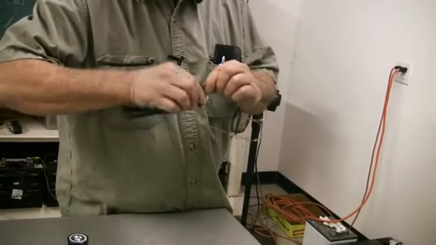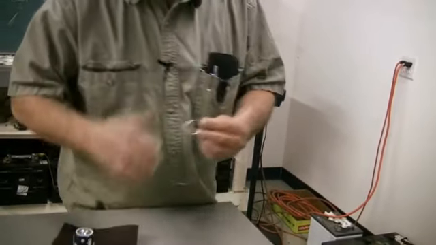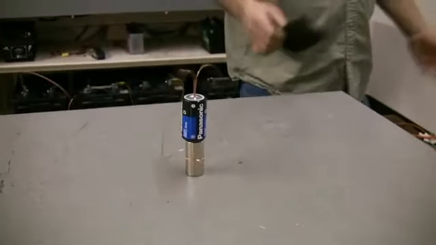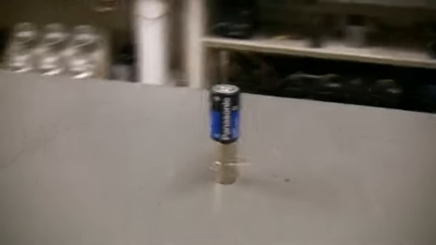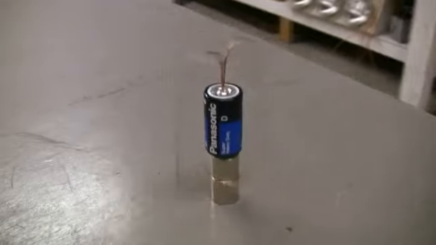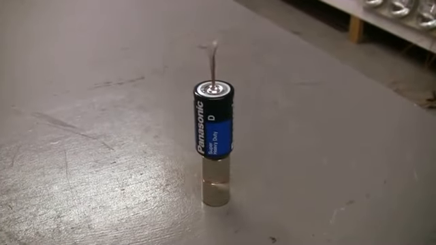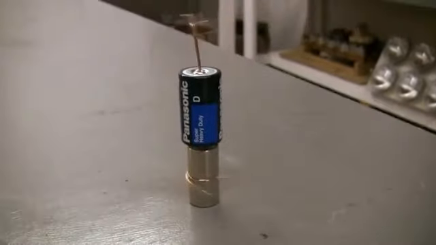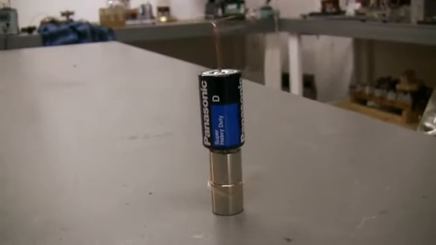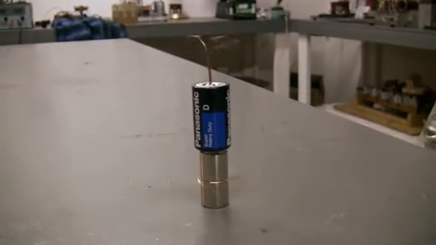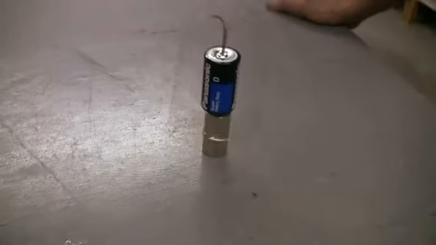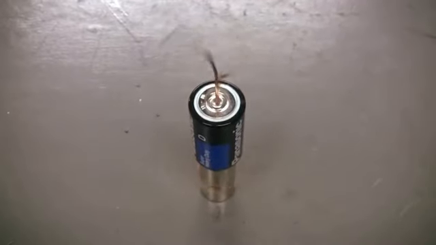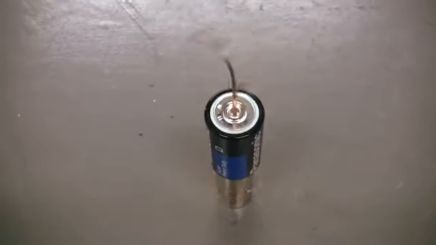you get it just aligned just right. Bingo. Way it goes. It's a good shot. It's like magic. It is, isn't it? That's a good shot. A weird shot.